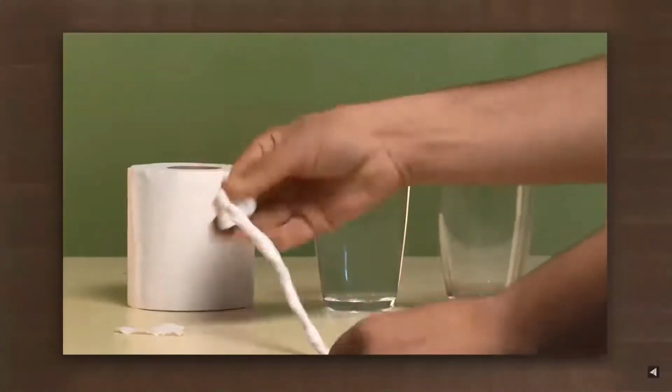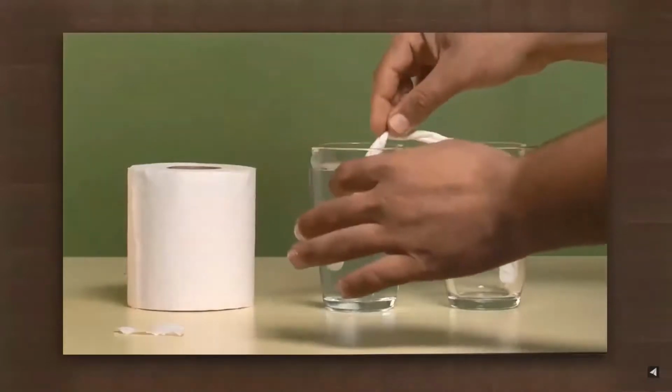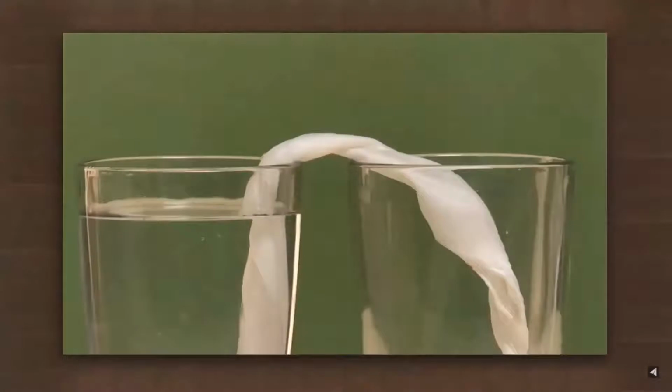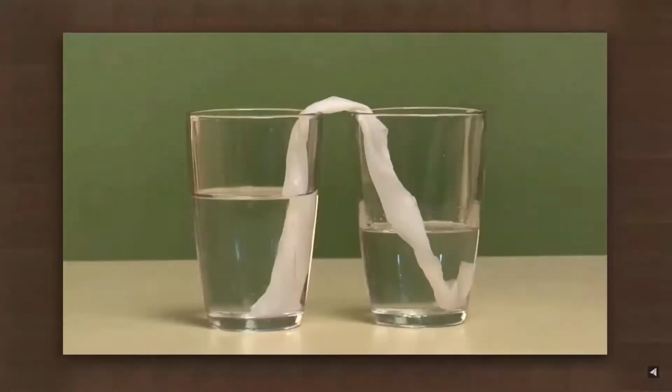In this demonstration from the 101 kids experiments, we take a piece of tissue and place one end of it in the glass full of water and the other end is placed in an empty cup. Over an extremely long period of time, we observe that the tissue paper becomes saturated and transports water into the empty cup. This transport continues until the level of fluid becomes equal on both ends. This happens due to rise of fluid through the micropores in the tissue, a phenomenon called capillary rise.